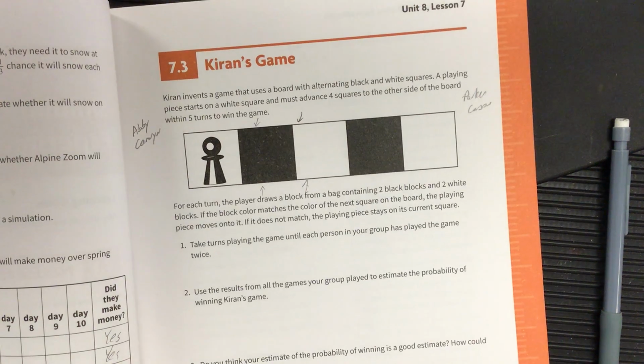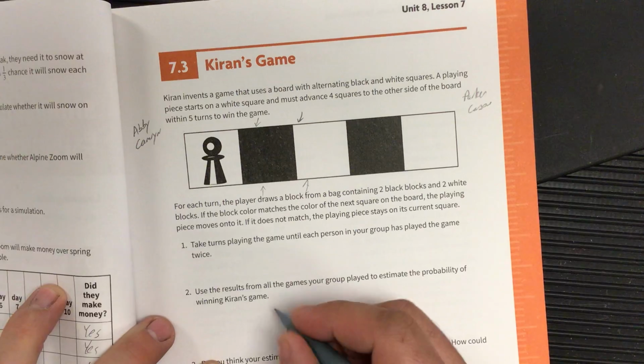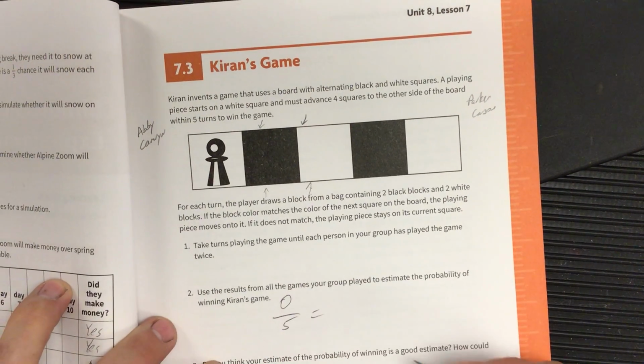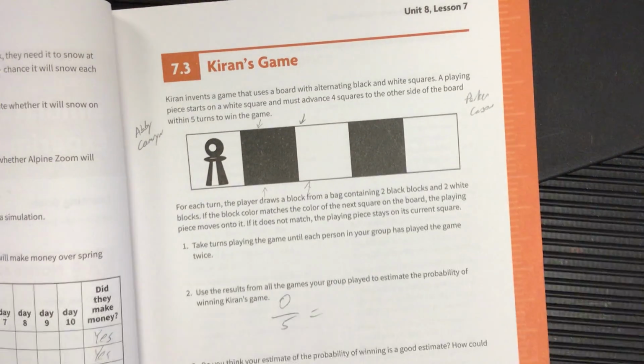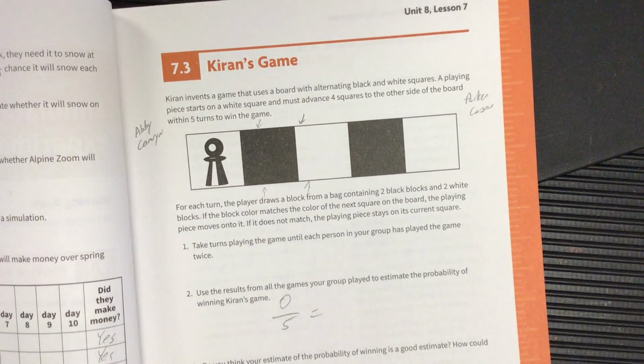Use the results of all the games we played to estimate the probability of Kieran winning. Like half the chance. Half of it. Well, how many did we have win? 0 out of 5. So we would say there's a 0% chance of that happening, or it's super low. Okay, it's super low. It hasn't happened yet.